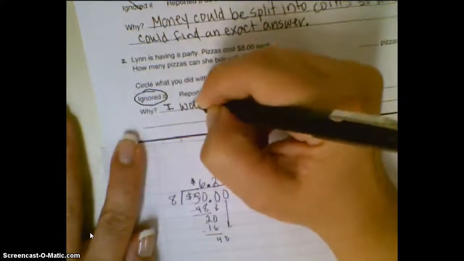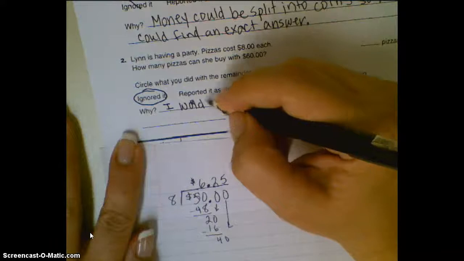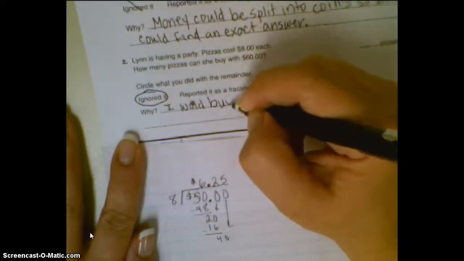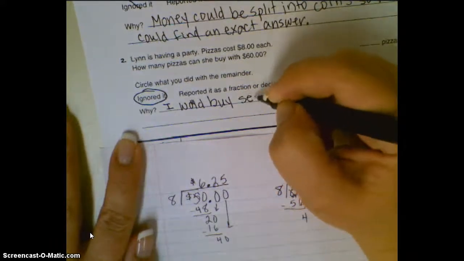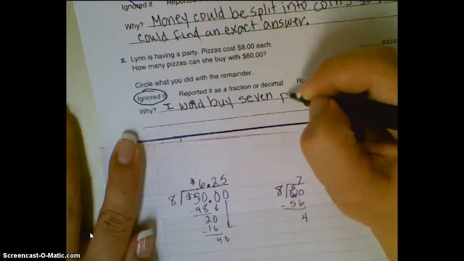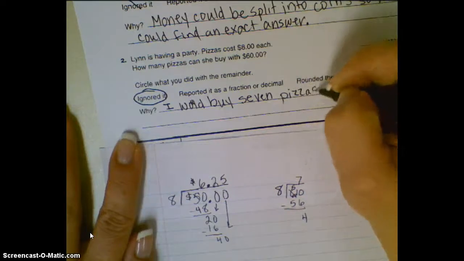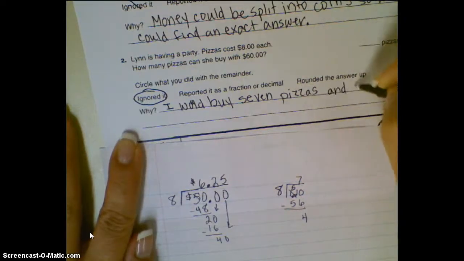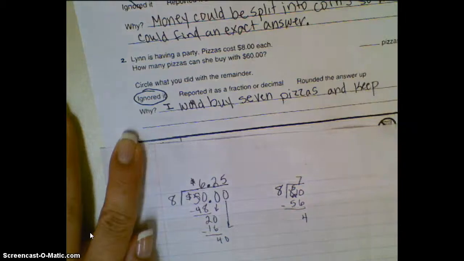Oops, I forgot a U in there, sorry. I would buy 7 pizzas and keep the change, because I can't really buy another pizza with that $4.